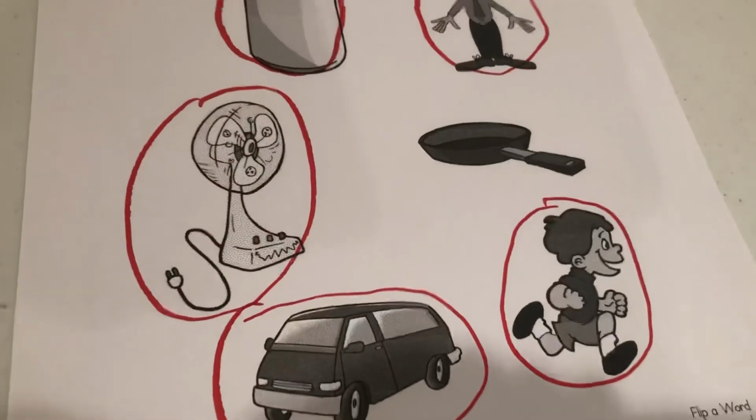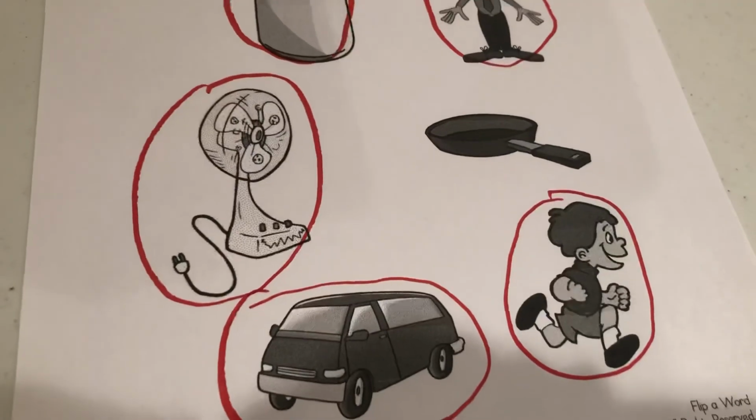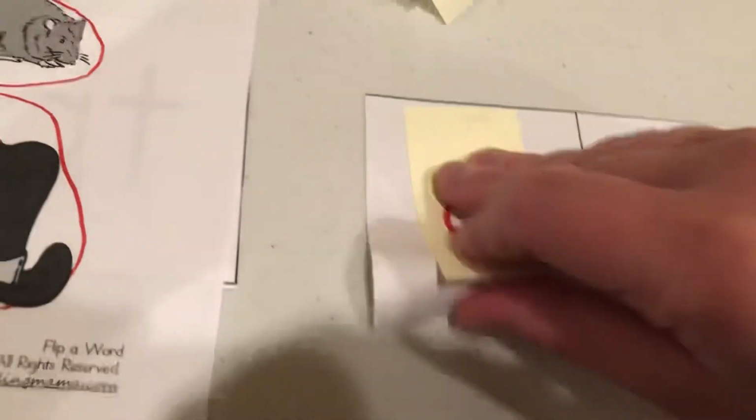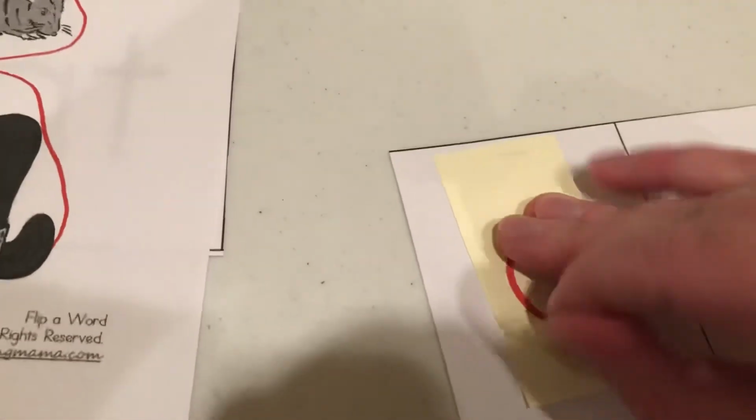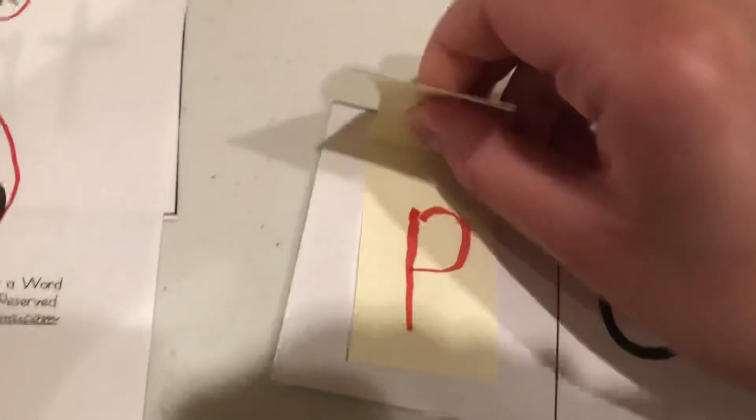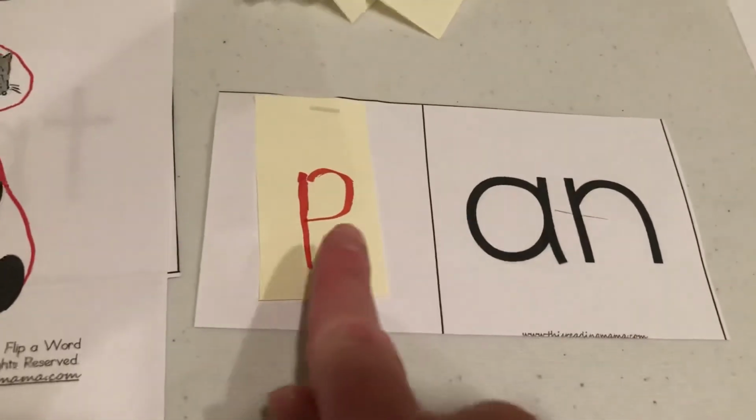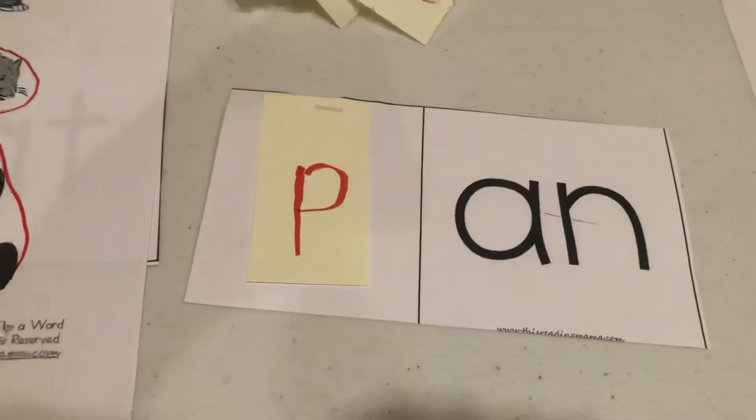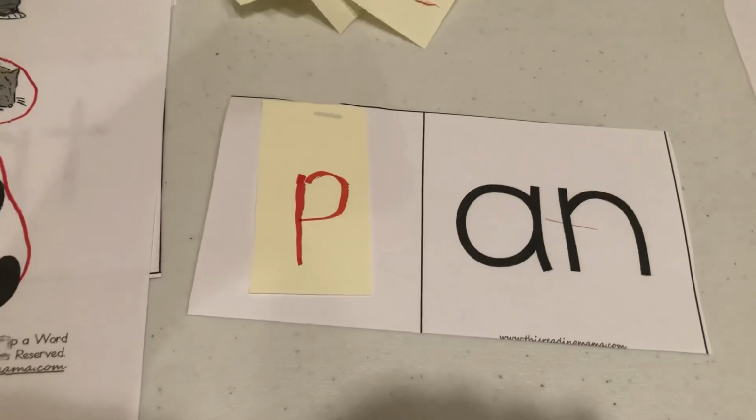What letter do you think is going to start my word pan? Let's see. I take off my C. What letter do I have under there? Did you guess P? Let's say it together. P, an, pan. So today we worked with the at and an word families to blend.